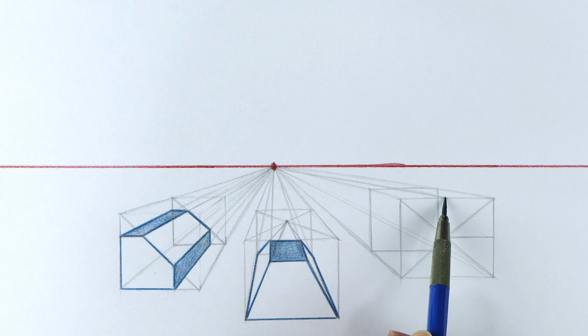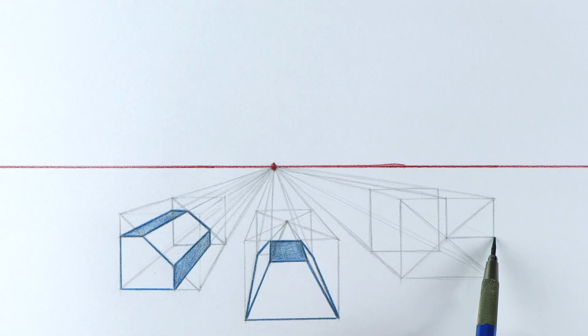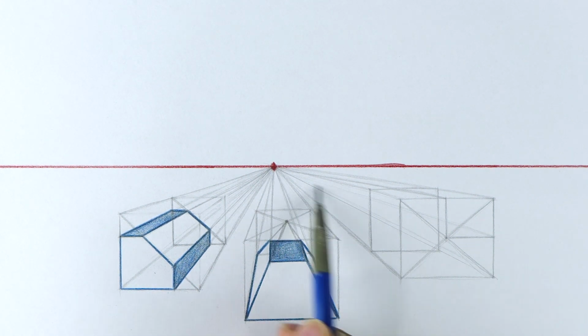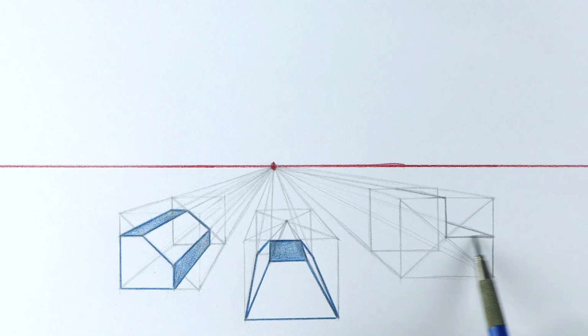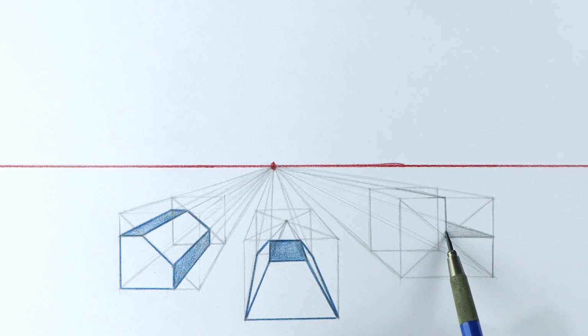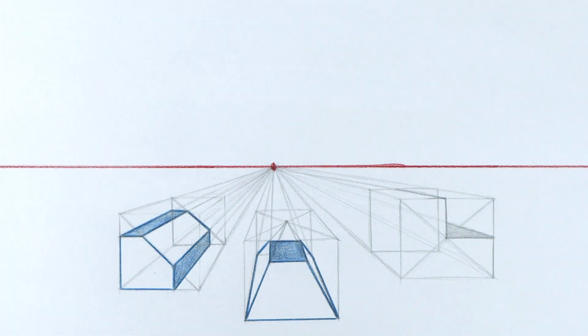Now, this cut has created a lot of new corners and planes. But because the box is positioned to the right of the viewer, when we connect the corners back to the vanishing point, only this part will be visible. This gives you a good idea of how overlapping lines can create three-dimensionality in a drawing.